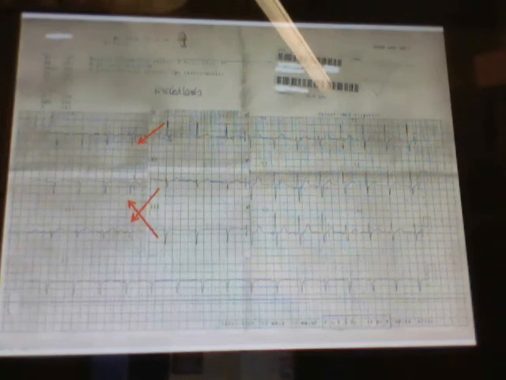So based on these two limb lead connections, we make a diagnosis that the first line has the leads reversed, and the leads that are reversed are the right and left arm leads.